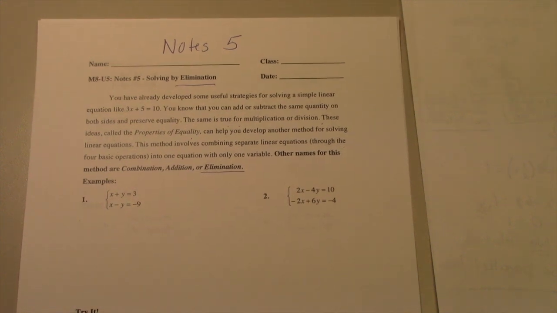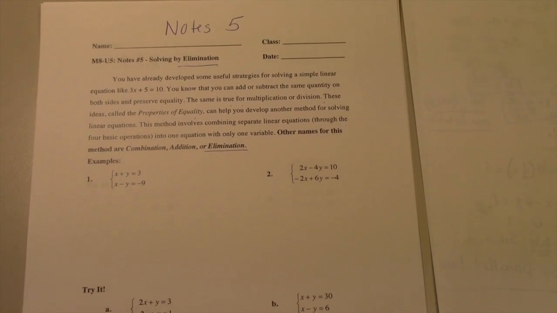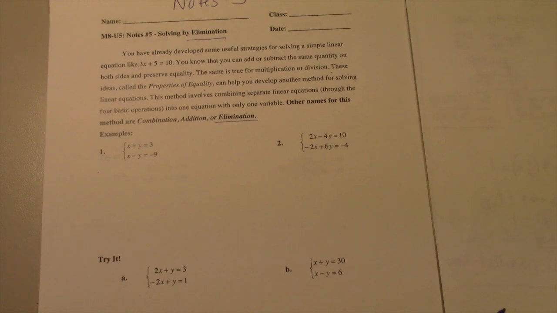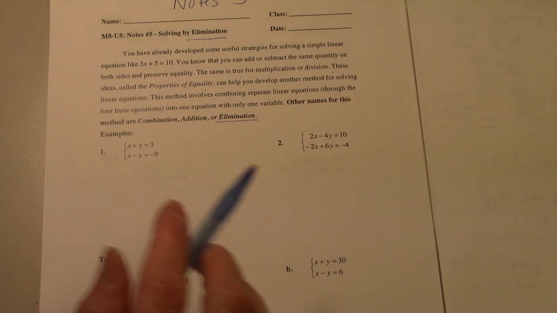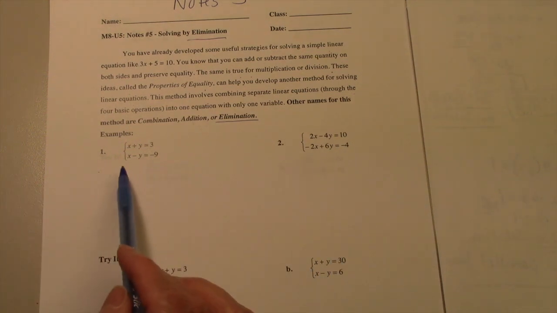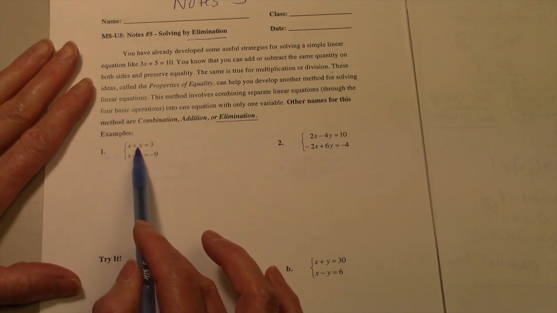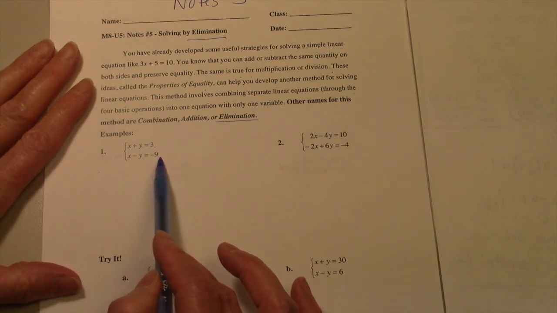I call it elimination. And I'll show you why. We want to eliminate one of the variables. And the way to eliminate one of the variables, ideally, is if one is positive and one is negative, they cancel each other out. So when I look at number 1, the setup is perfect. X plus y equals 3, x minus y equals -9.